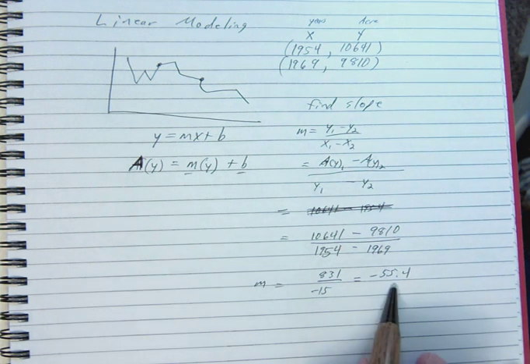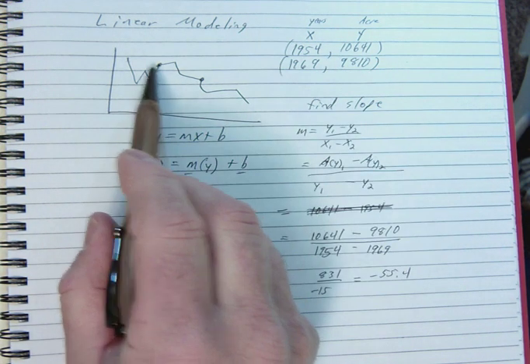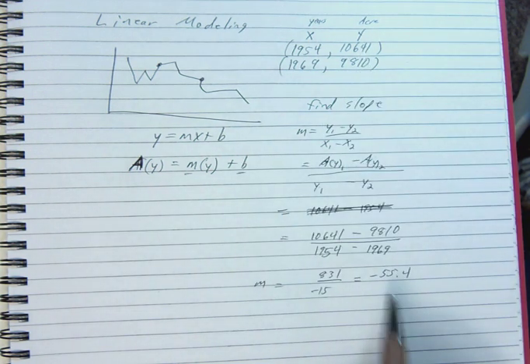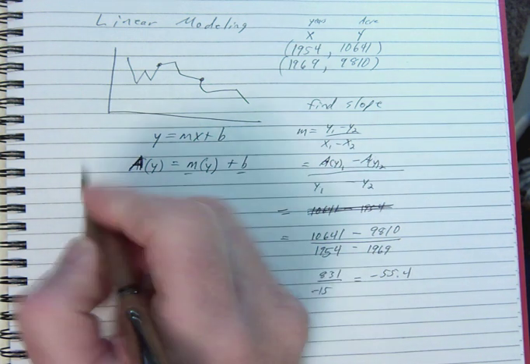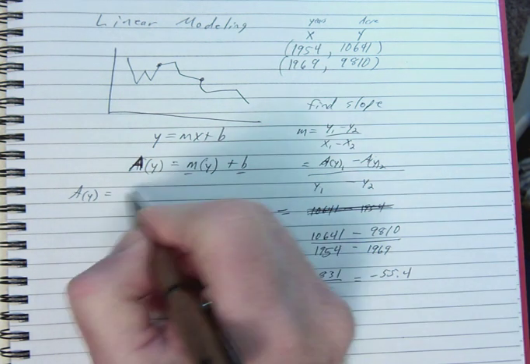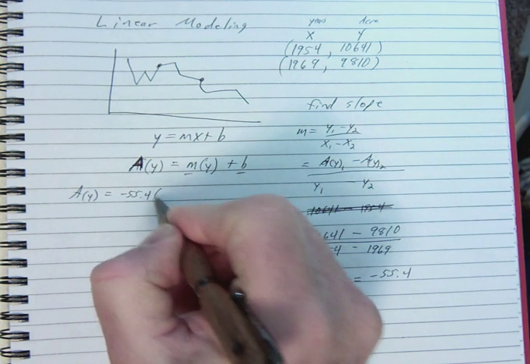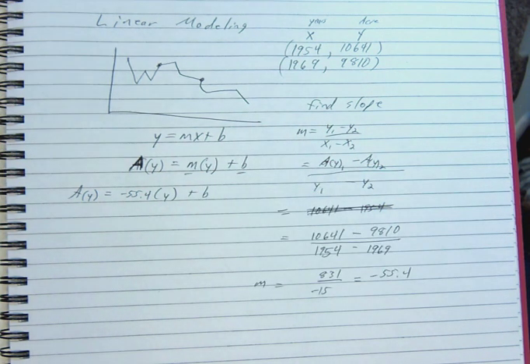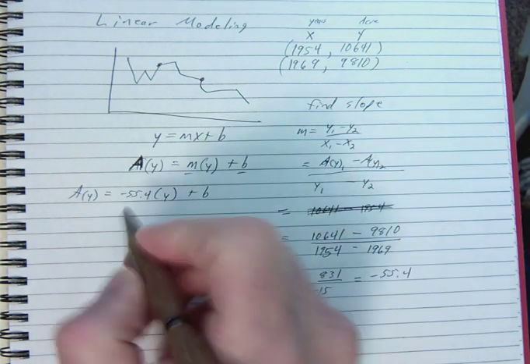And it does make sense that it's negative because the slope is going downhill from left to right. The values are going from higher to lower, so it has to be a negative slope. So once we do that, we can plug that in. A as a function of y equals negative 55.4y plus b. And we've got to find out what b is. So the easiest way to do that is to grab some point on the line and plug it in using the point slope form.